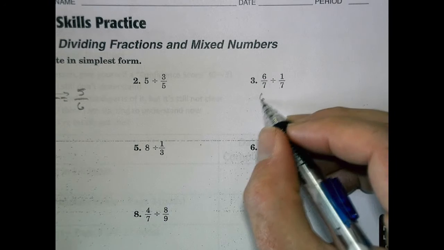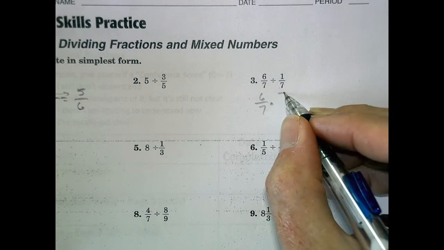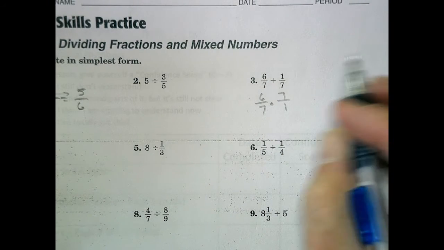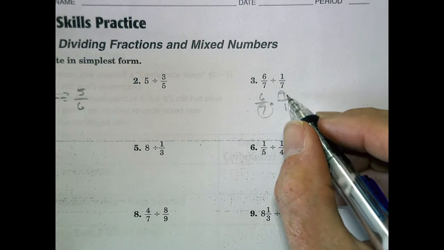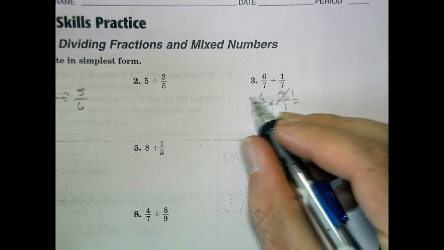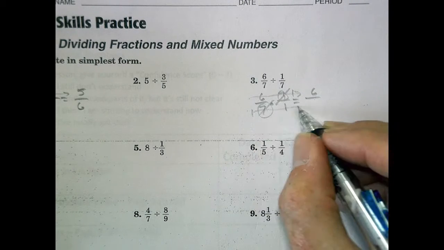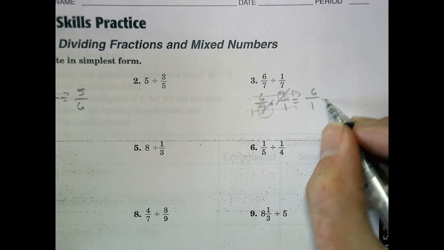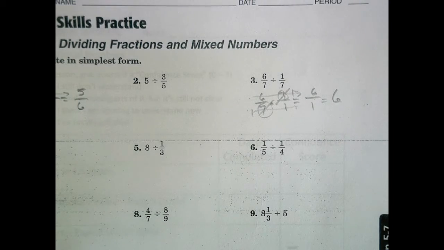Next one, let's rewrite it. We have 6 over 7 times reciprocal, which is 7 over 1. This is one where I notice I can reduce on the diagonal right away. 7 goes in there 1 time, 7 goes in there 1 time. So I end up with multiplying 6. Multiplying here I have 1, and that reduces down to simply 6.